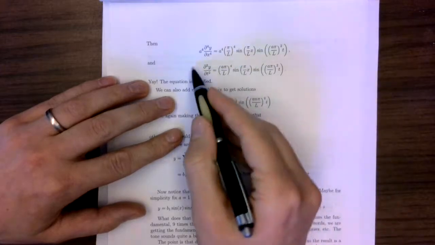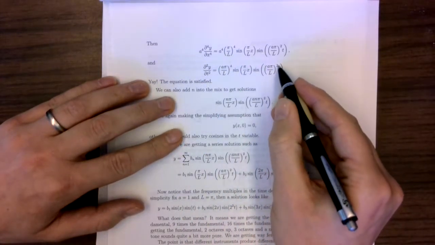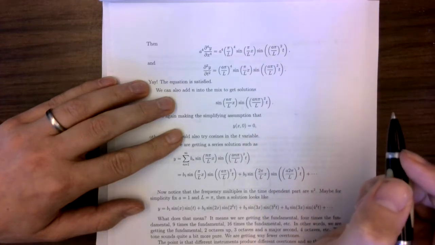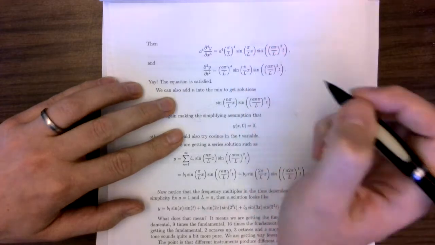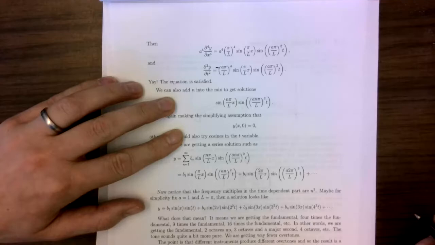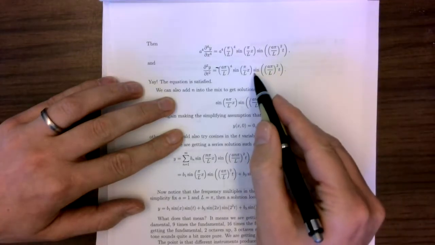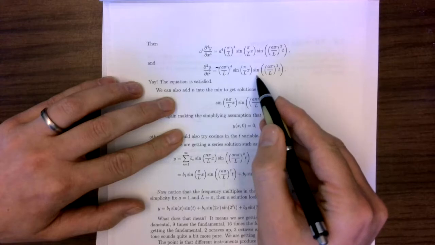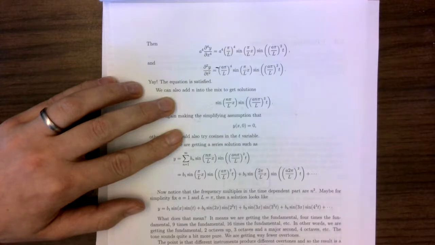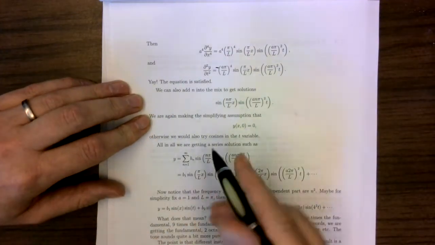And over here, this is very similar to what we did before, but now I get sine, and there's a typo. I just noticed a typo. There should be a minus sign over here, because if I differentiate the sine twice, I get a minus sign. So there's a typo in the notes. I'll fix it before I post them.